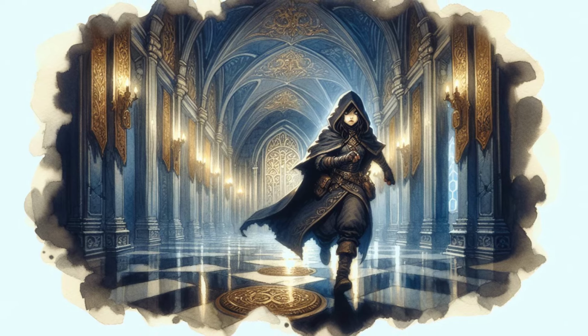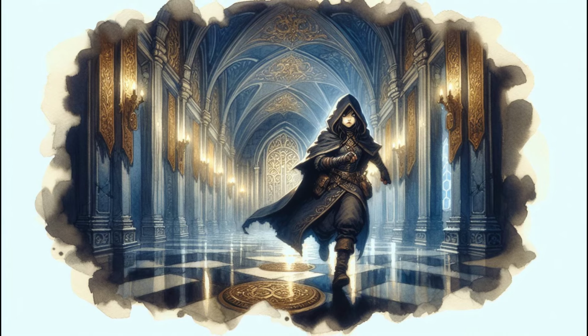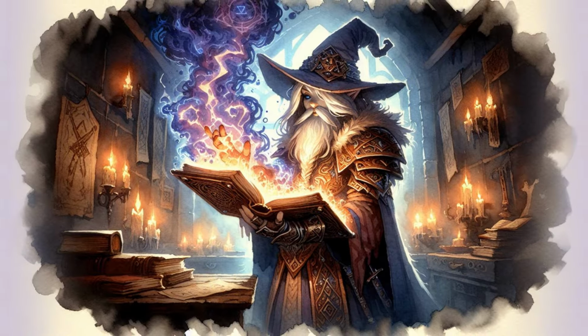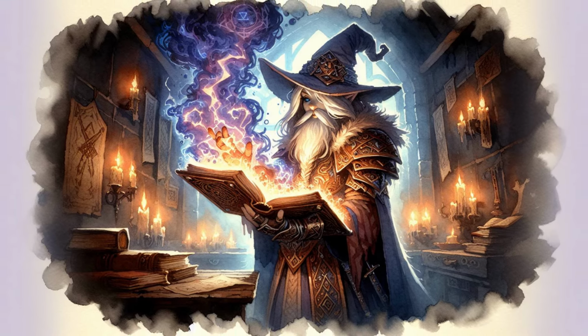Then we move into the realm of neutrality. The lawful neutrals value order and structure above all else. They might be soldiers who follow orders without question, or bureaucrats who uphold the letter of the law. For them, it's not about good or evil. It's about maintaining balance and stability.